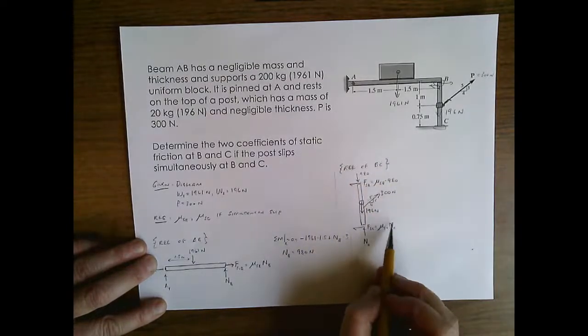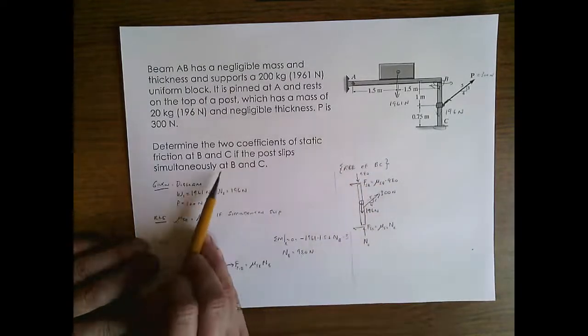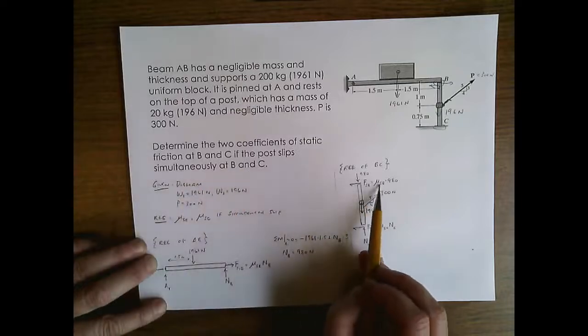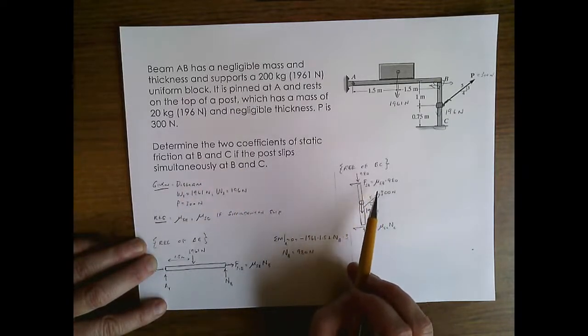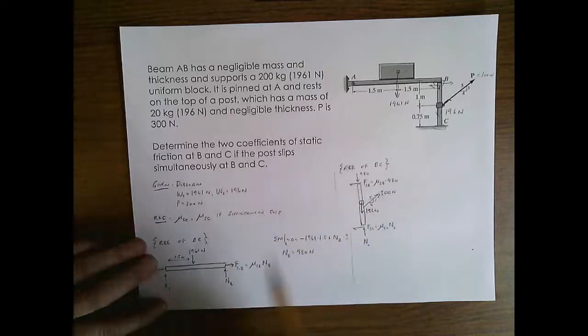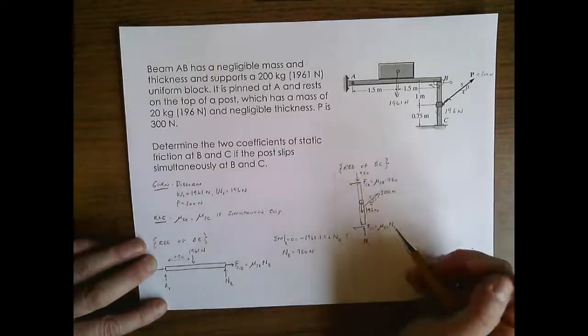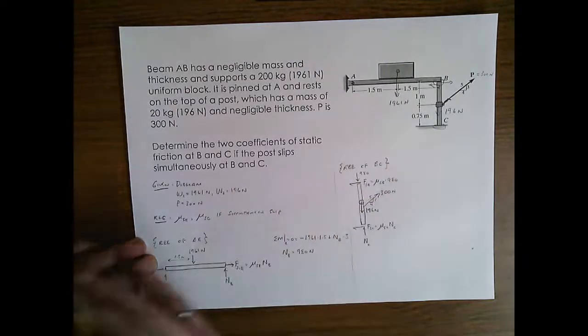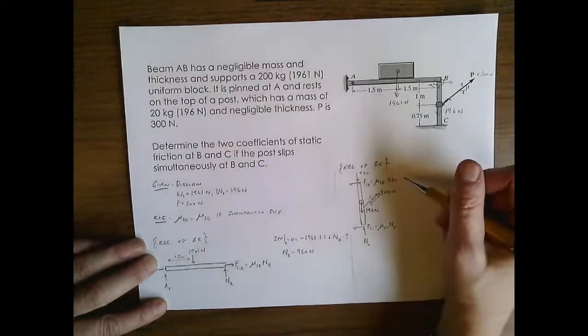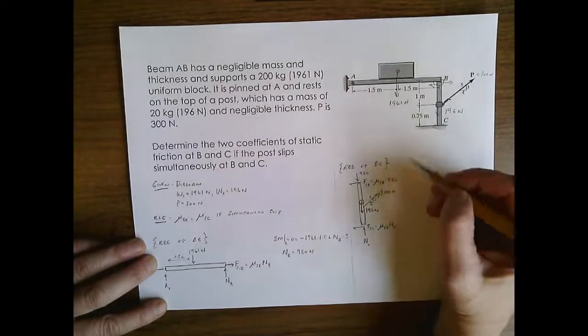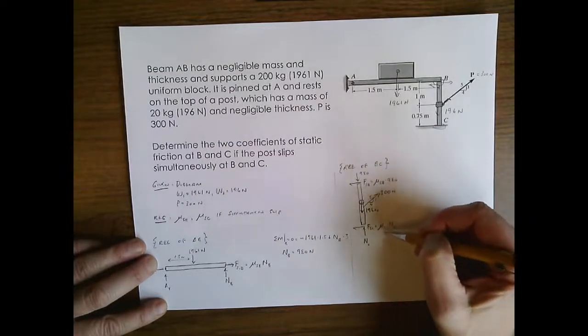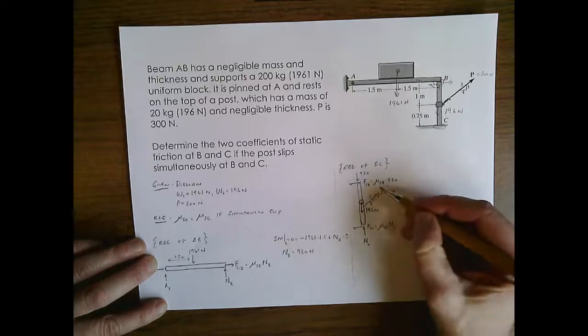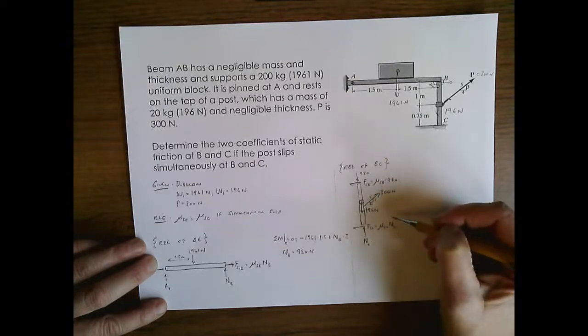So this is very important. We were given that there's simultaneous slip at B and C, so we can use these expressions; we can use Coulomb's law at that one point. If we were not told that those were simultaneously slipping, we could not make that assumption. Okay, so I've got a complete free body diagram now. Let me count knowns and unknowns. I've got 3 unknowns: mu SB, mu SC, and this normal down at the bottom.